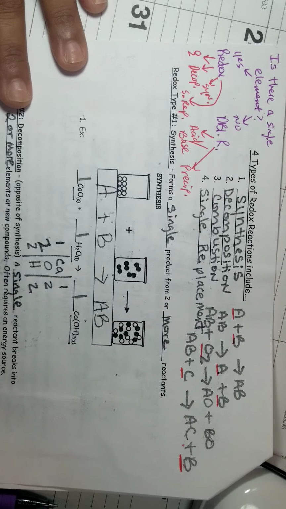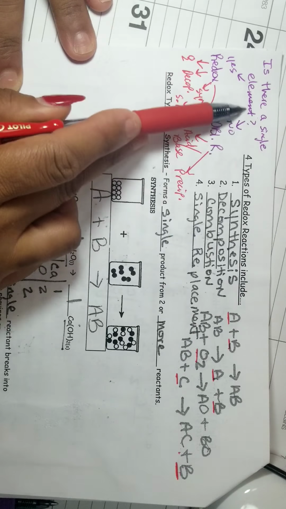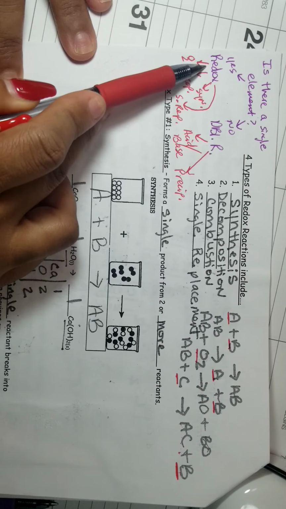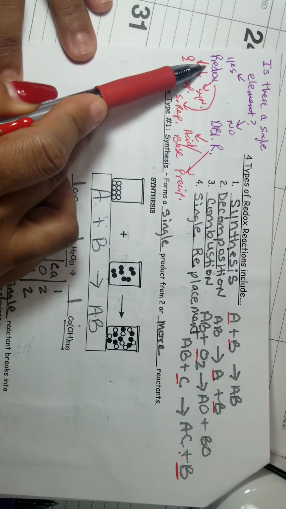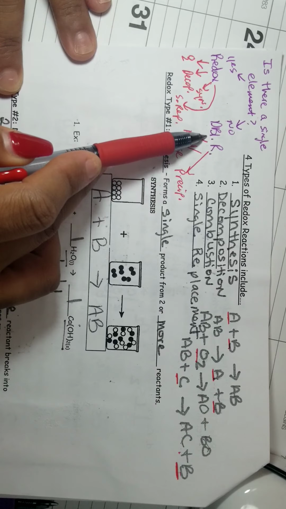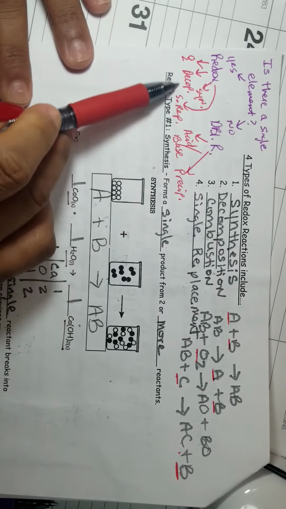There goes single ones. Here's the breakdown over here. Go ahead and write it in. Is there a single element? There's either a yes or no answer. If it's a yes, then it's what we call a redox reaction. If it's a no, then it's what we call a double replacement. Now, redox, there's 4 of them. Here they are.